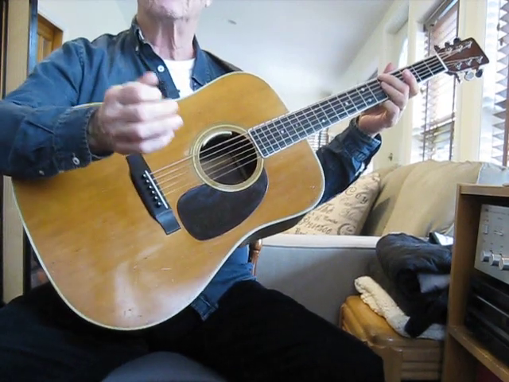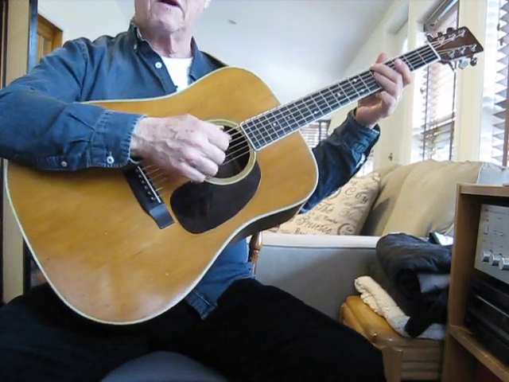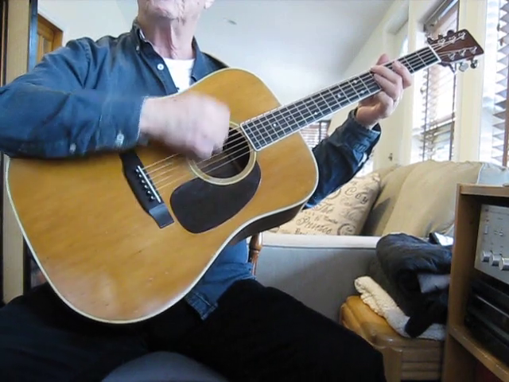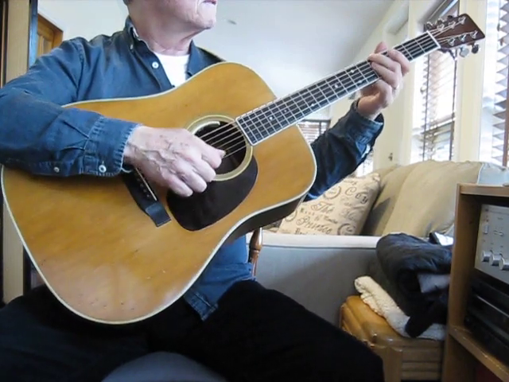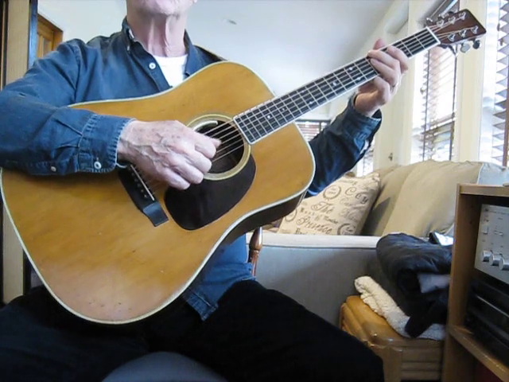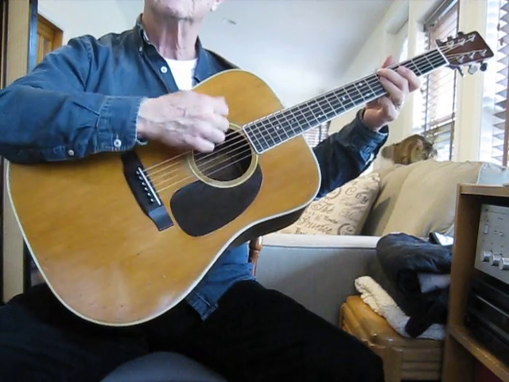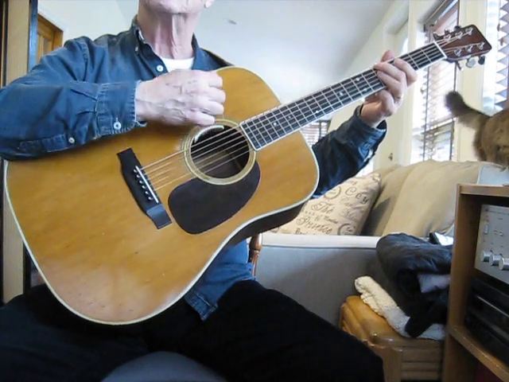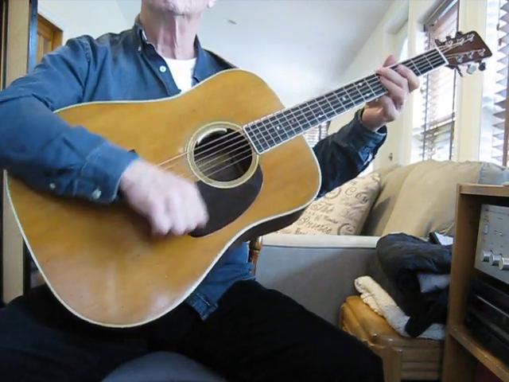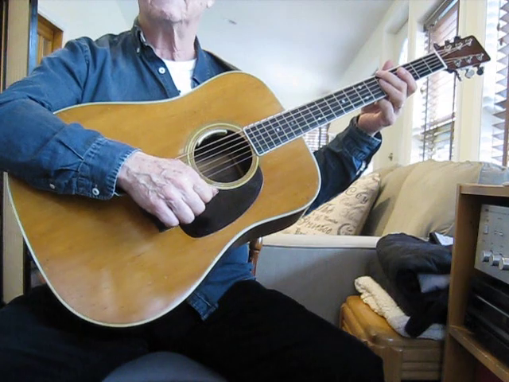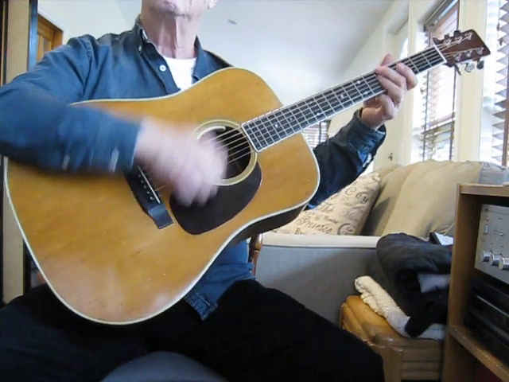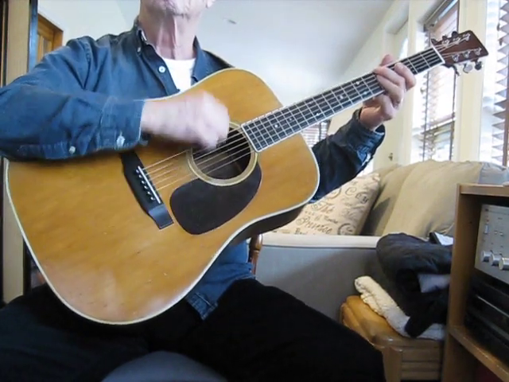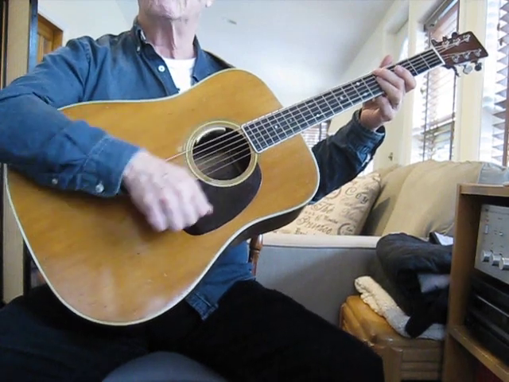let's try that together. Just 4 to the bar first. 1, 2, 3, and it's kind of fun to do a little bit of pressure and release, rather than just strumming straight through. Puts a little bit of rhythm into the thing, doesn't it? Try that with me.